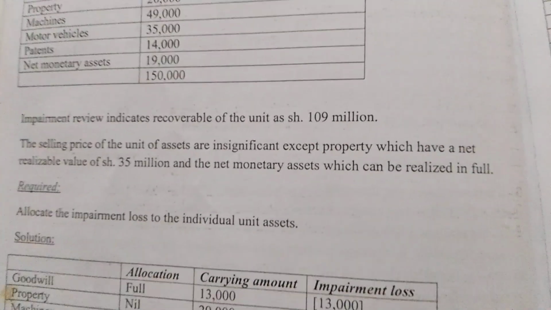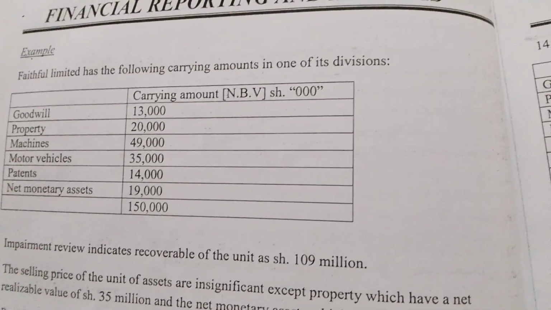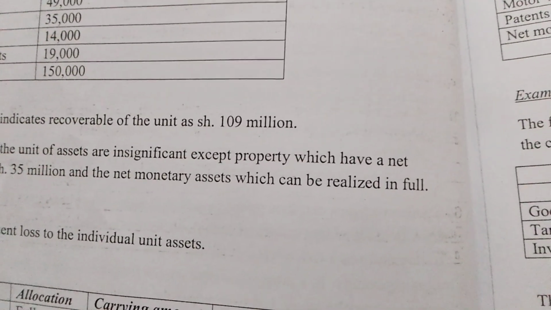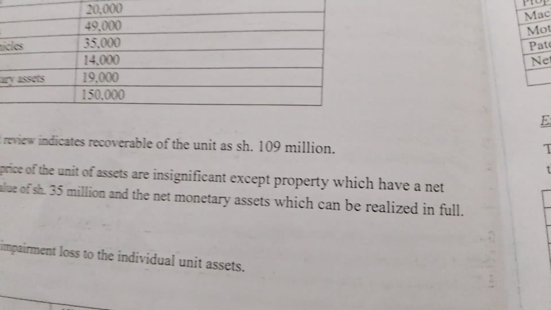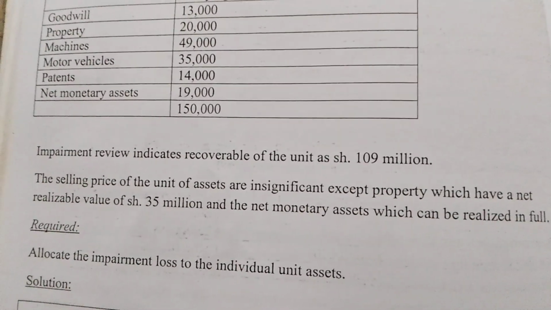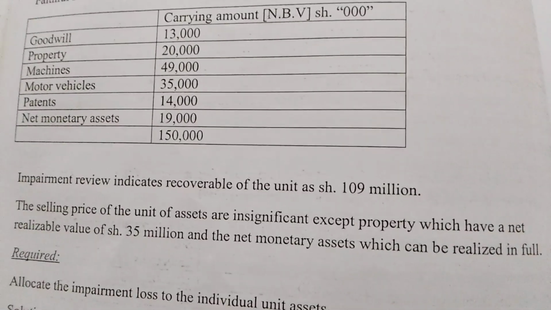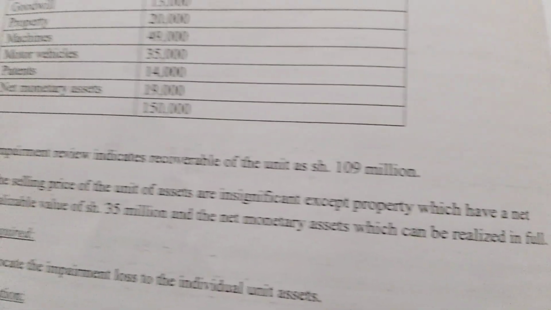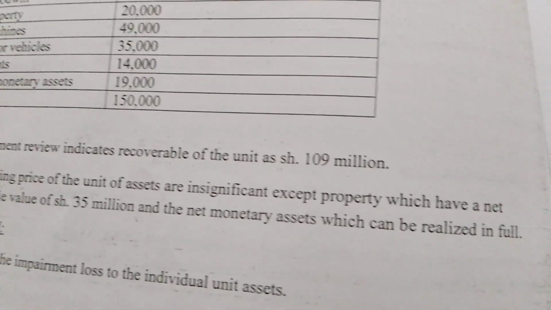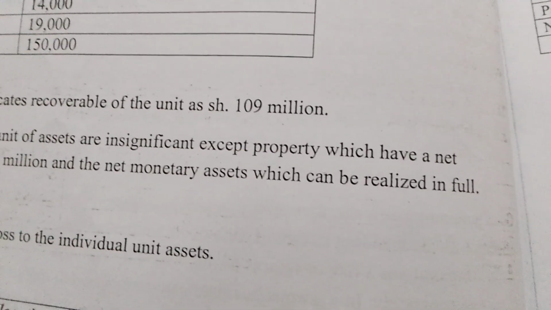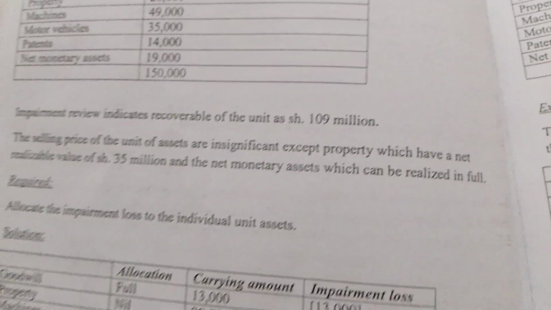So if you compare 150, remember 150 is the total carrying amount, with recoverable amount of 109, and you have said impairment occurs when carrying amount is more than recoverable amount. So if the carrying amount is 150 million and recoverable amount is 109 million, then that asset has been impaired.